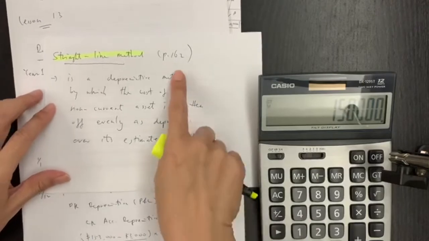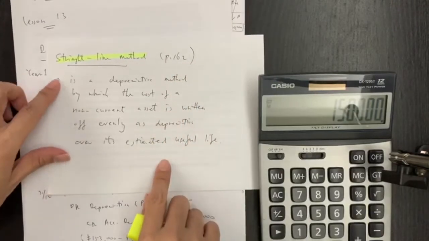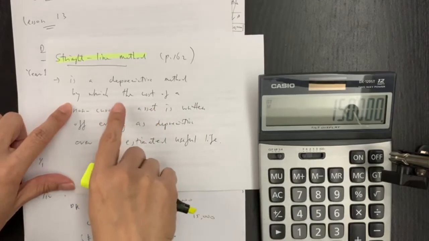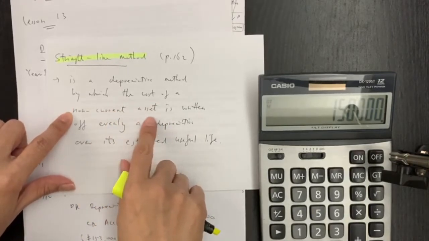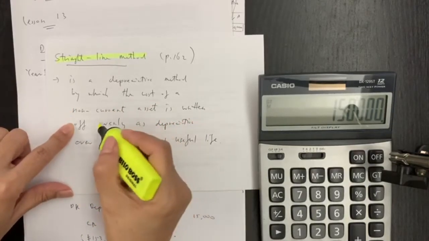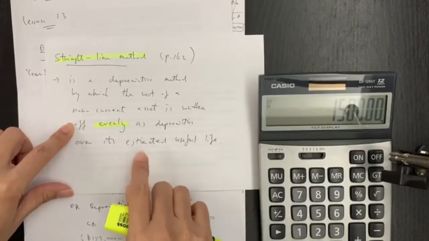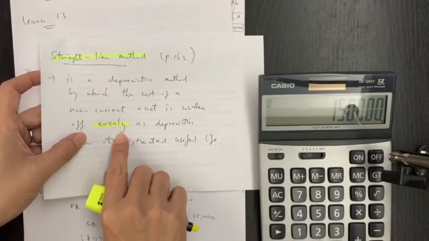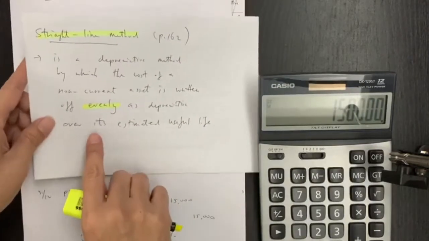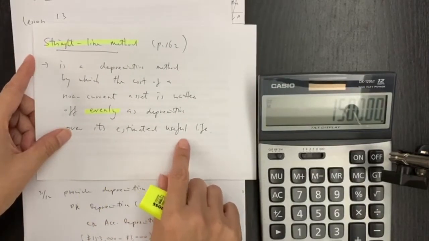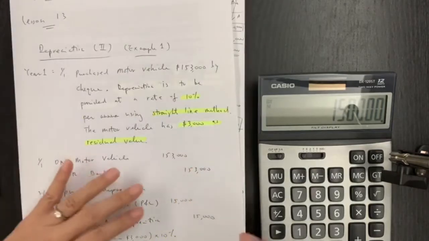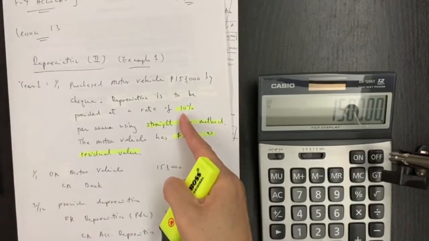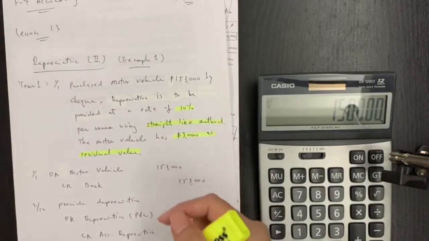on page 162, you get the meaning of the straight line method, by which the cost of non-current assets is written off evenly. That means each year we provide the same amount of depreciation, over its estimated useful life. Now here in this example, 10% is the same as 10 years. So this is using the straight line method.